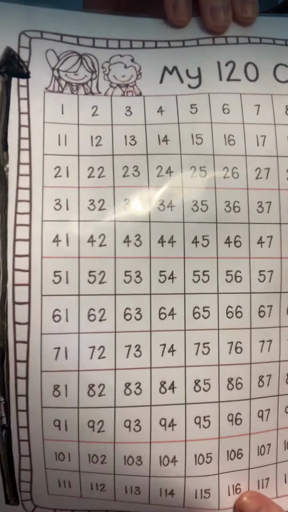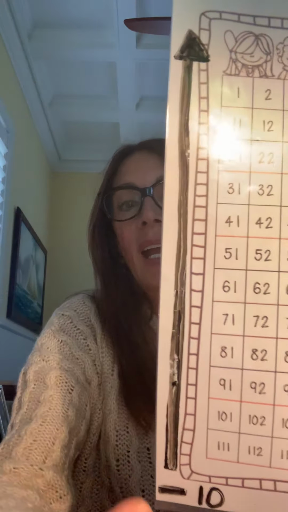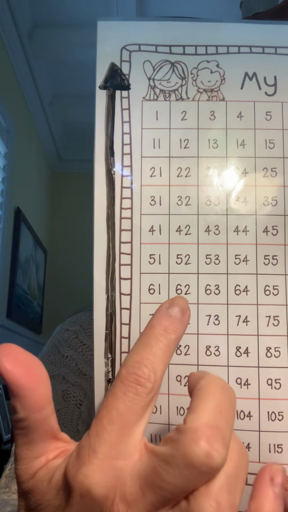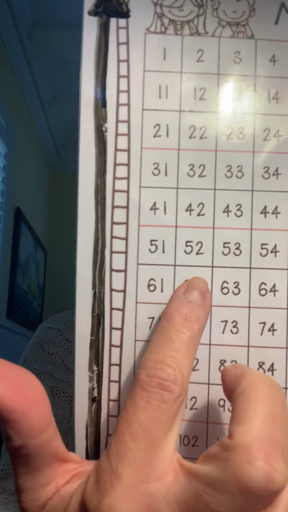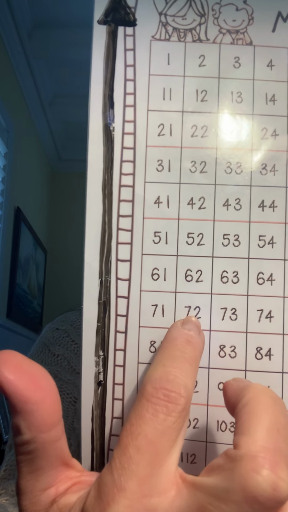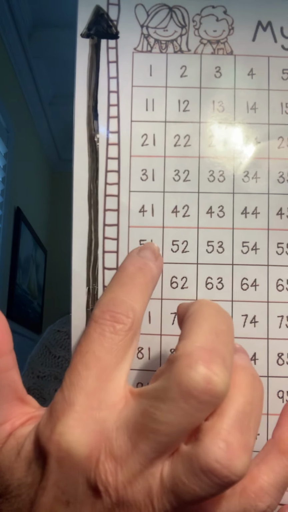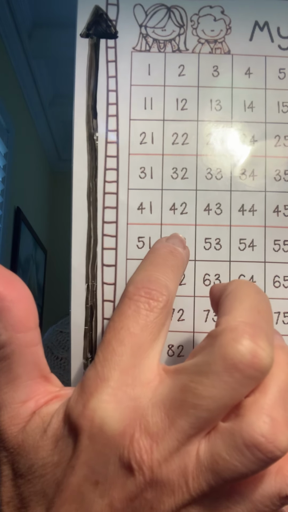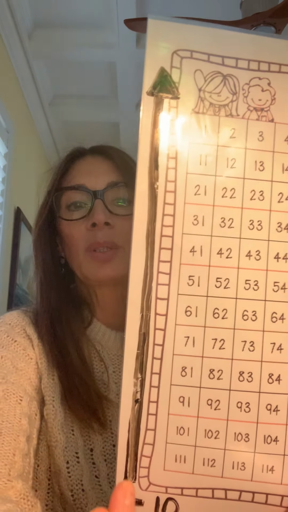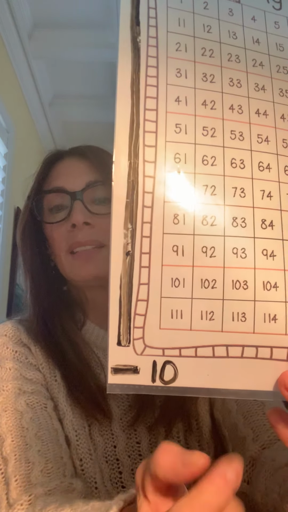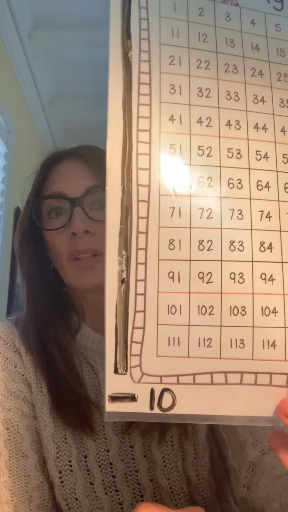When we subtract 10 from a number, we can find that number. Let's say we wanted to take 10 away from 62. So instead of going down, because that would be 10 more, we go straight up. So 10 less than 62 would be 52. I drew a little arrow going up and saying minus 10, because that's the way I look when I take 10 away.